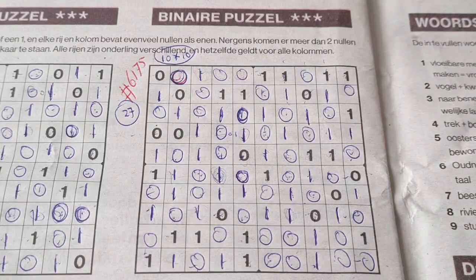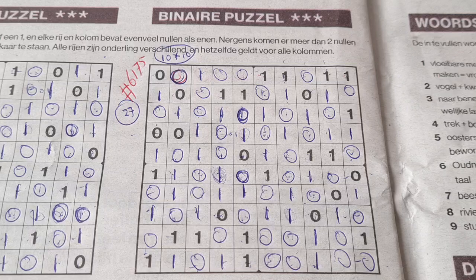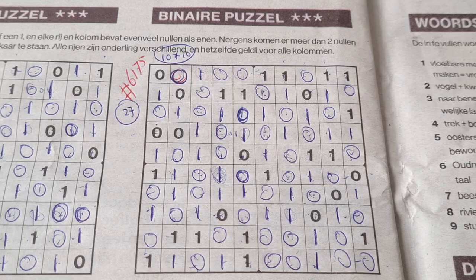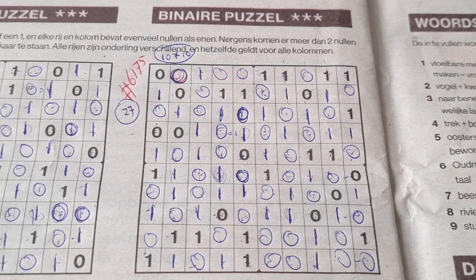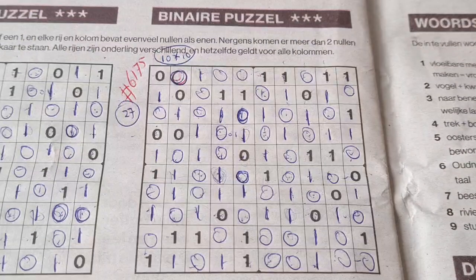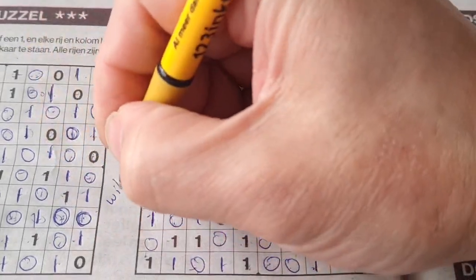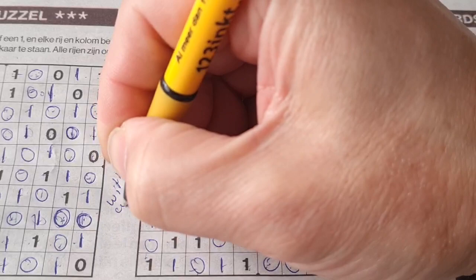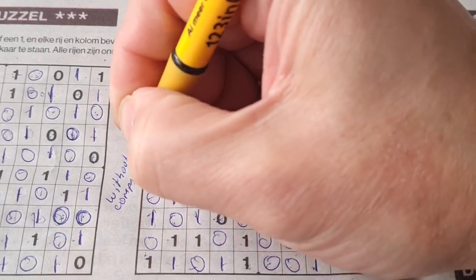Finished in 5 minutes. Again, same as the previous binary. This one also without comparing. And I like this one.